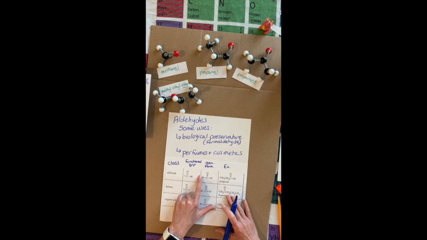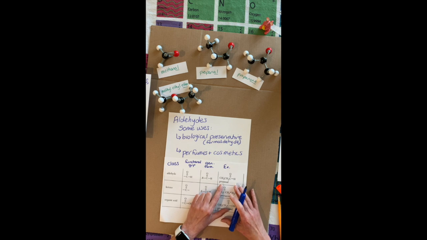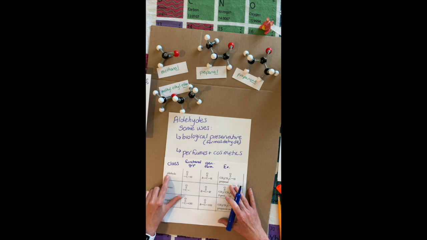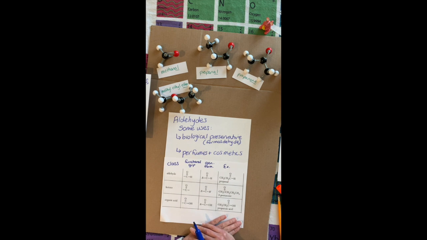So there's some kind of R group, some amount of carbons attached to a C double bond O and a hydrogen on the other side. And our example is propanal, A-L in the ending. Think aldehyde.